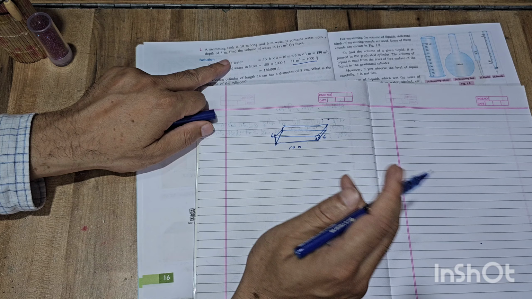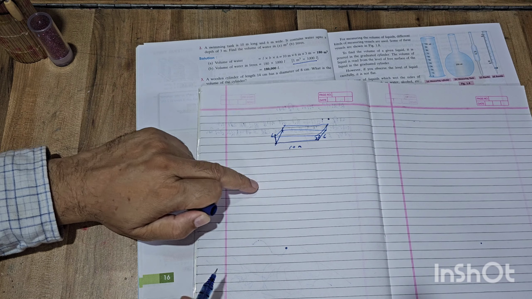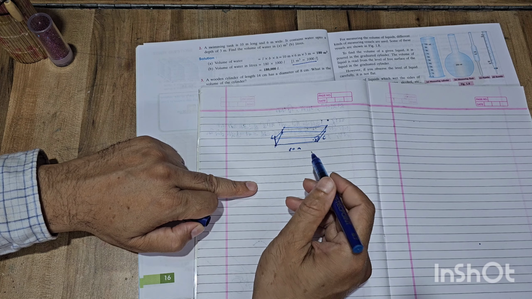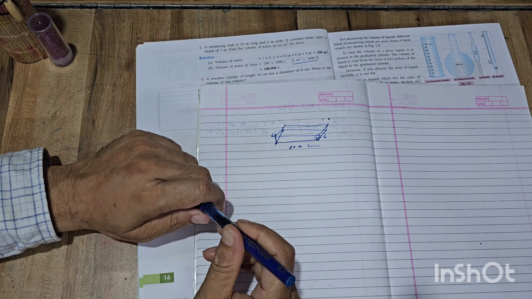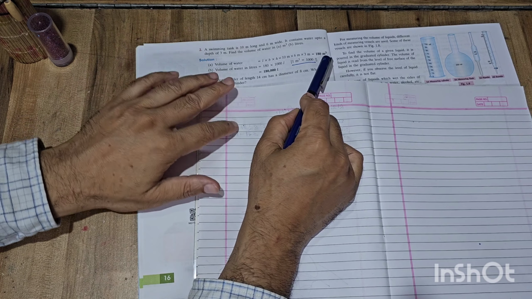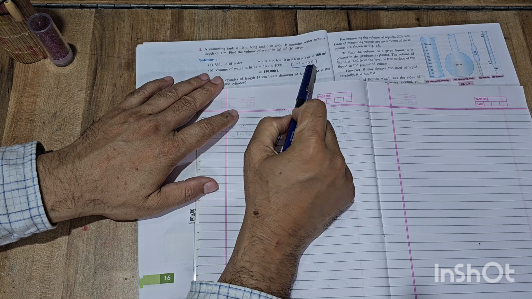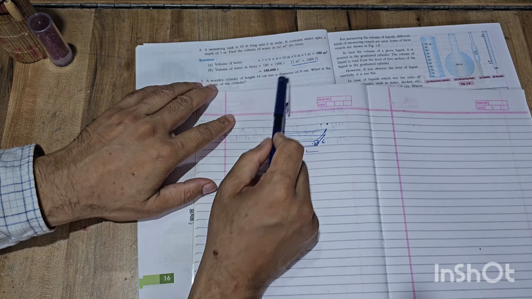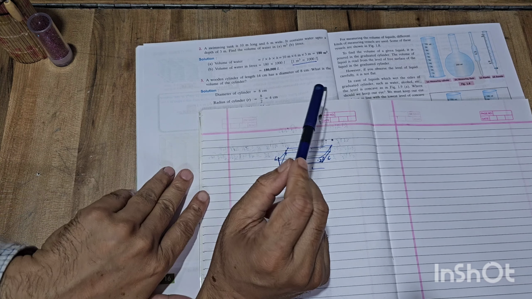Find the volume of water in meter cube. How many volumes are there? 10 into 6 into 3. Okay, length, breadth and height. Now, 180 meter cube. Since 1 meter cube is equal to 1000 liter, then 180 meter cube is equal to 180 into 1000. So this much is the liter.